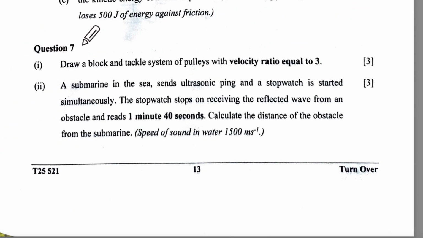We come to question number 7. The first part is very simple. Draw a block and tackle system of pulleys with velocity ratio equal to 3, which means there will be 2 pulleys in the upper block and 1 pulley in the lower block.